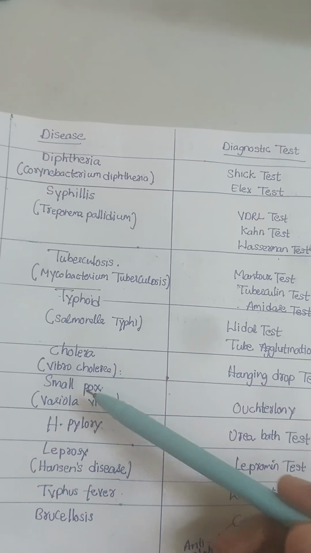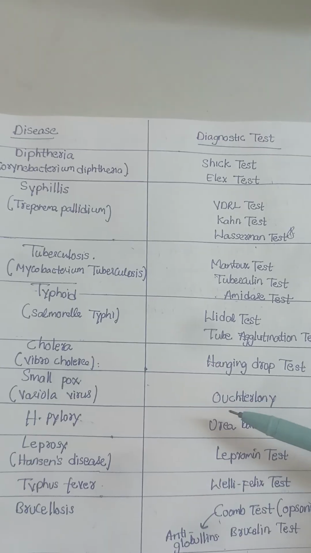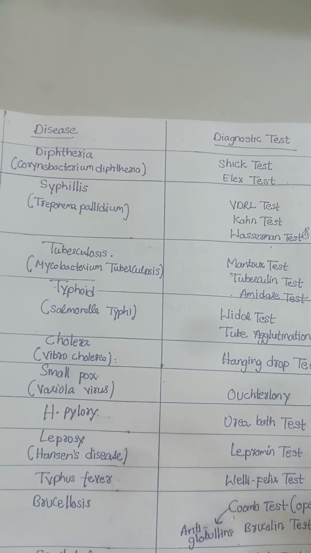The next is smallpox. It's a virus caused by variola virus. And the diagnostic test is Paul's test.